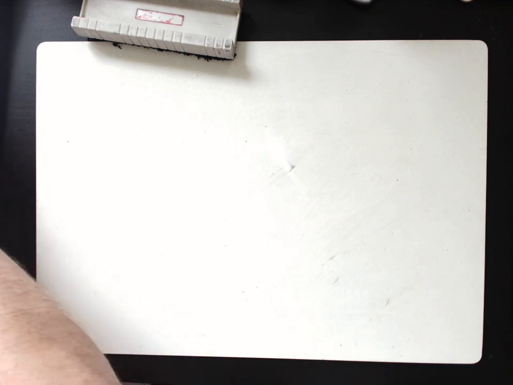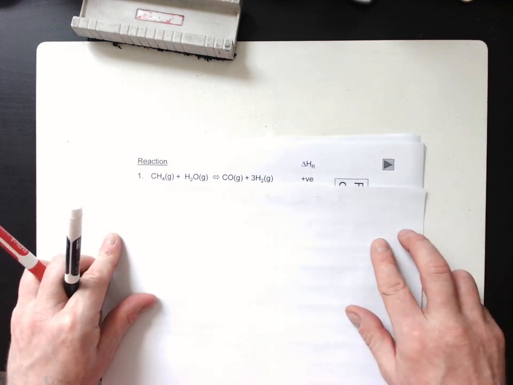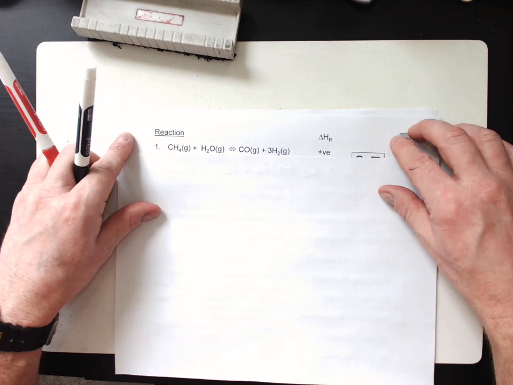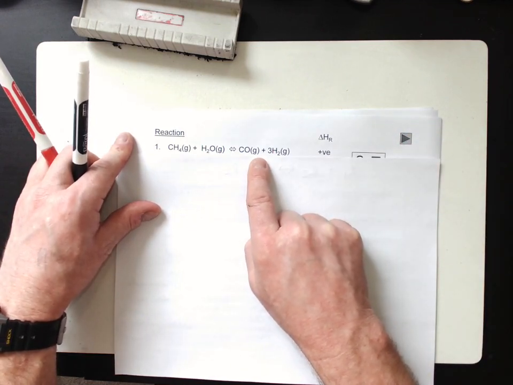Okay, so I'm going to run through a few examples here, guys, and then there are some questions in your notes which you can do. So we're looking here at these examples to work out what conditions we would use in order to get the best yield, in order to move it from the left hand side to the right hand side.